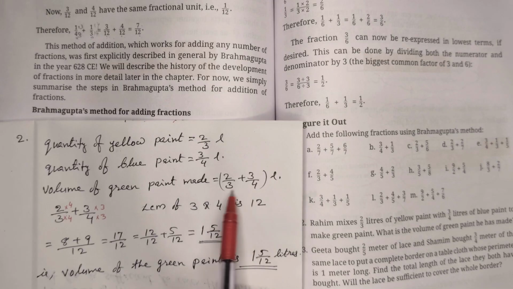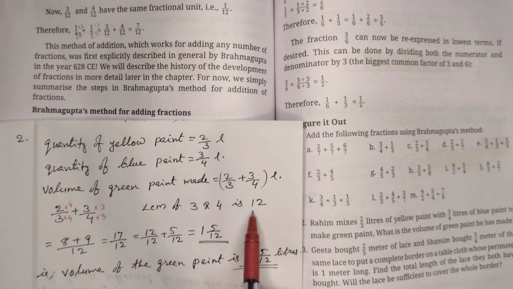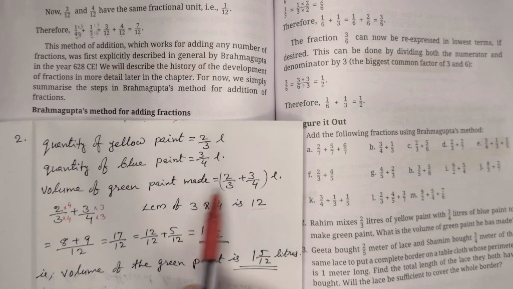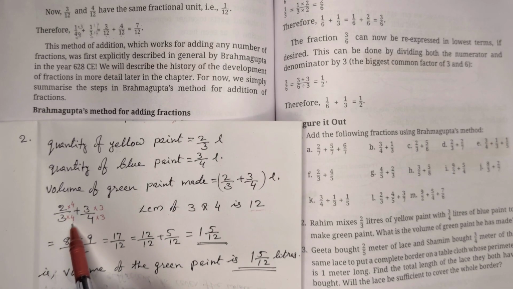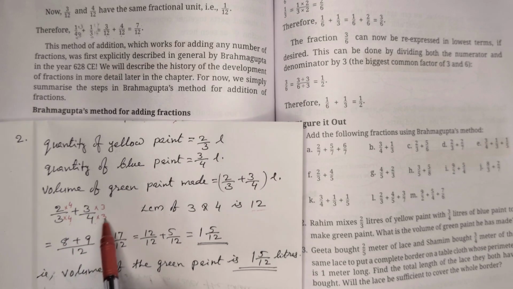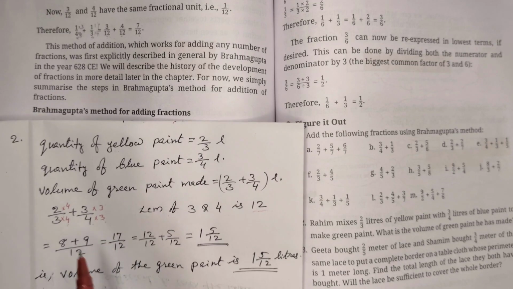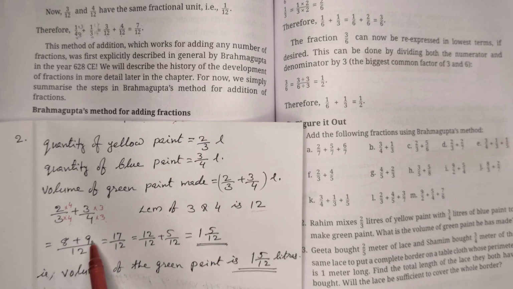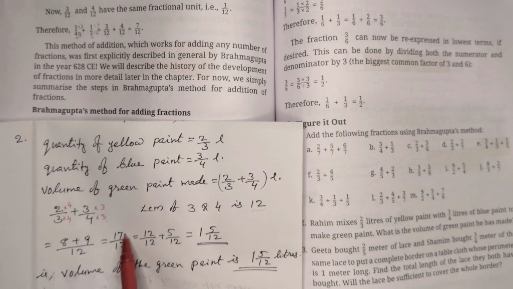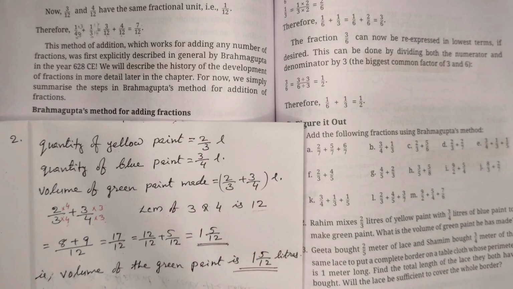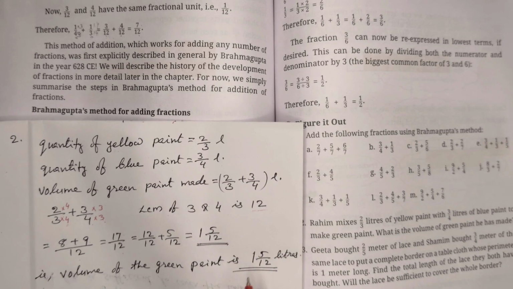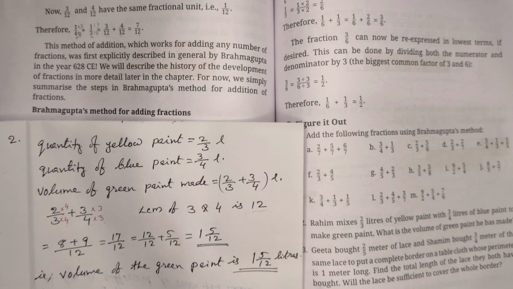So here the denominators are different. So we have to find the LCM of 3 and 4, that is 12. First fraction 2/3, multiply with 4 to get 12 as the denominator. Second fraction 3/4, multiply with 3. Now the numerators: 8 plus 9 divided by 12. That is 17/12. 17 we can split as 12 plus 5. So 1 and 5/12. So we can write in a sentence, the volume of the green paint is 1 and 5/12 liters.